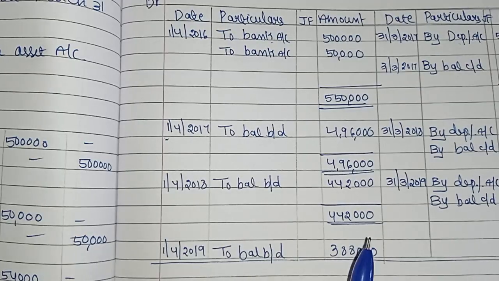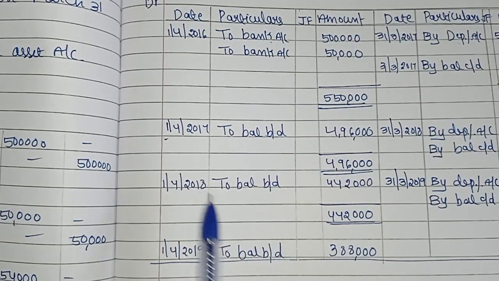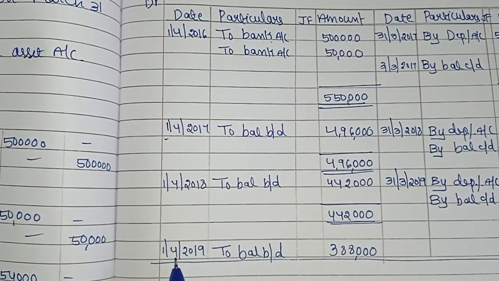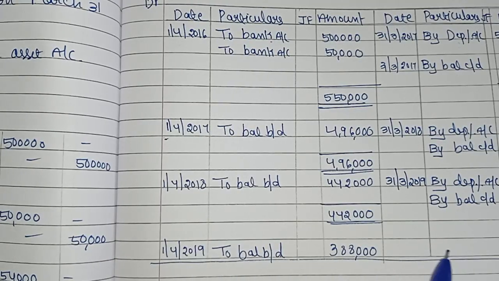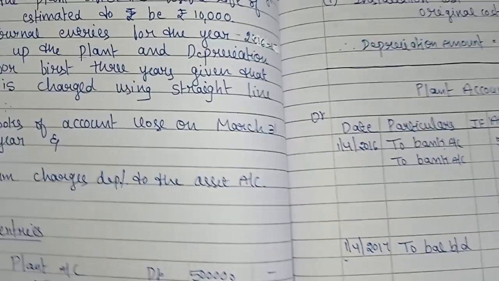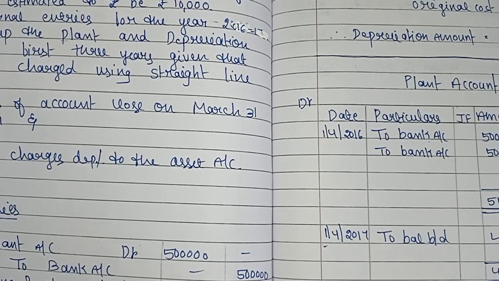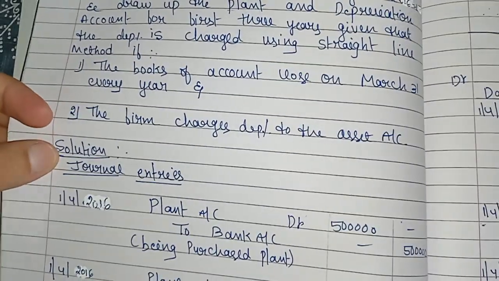So the 3 years are finished, right? So on 1/4/2019, just write to balance brought down, that is 3,88,000. Clear? In this way we need to prepare the plant account. After that we need to prepare the depreciation account for the first 3 years. So see here, what is our first journal entry at the end of the year?